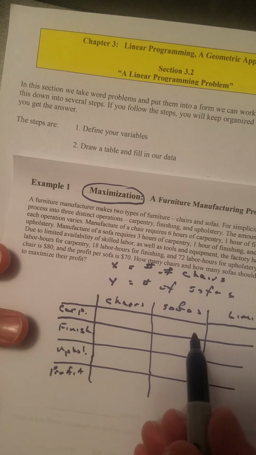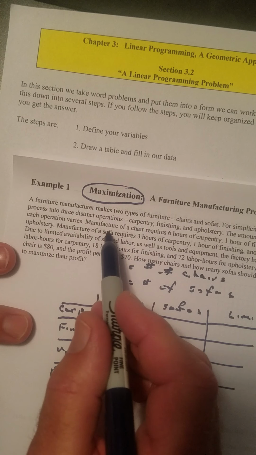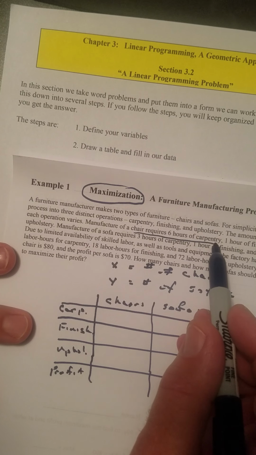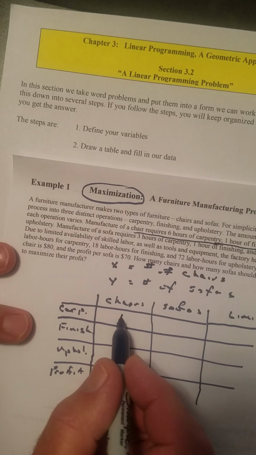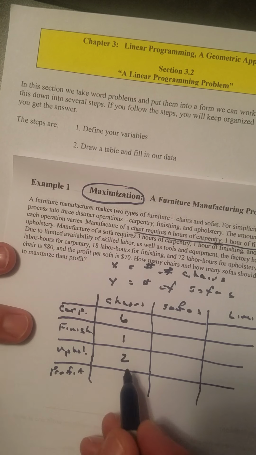Okay, now let's go back here. We've got to break this up into pieces. Manufacture of a chair requires 6 hours of carpentry, 1 hour of finishing, and 2 hours of upholstery. So a chair is going to take 6 hours of carpentry, 1 finishing, and 2 for upholstery.